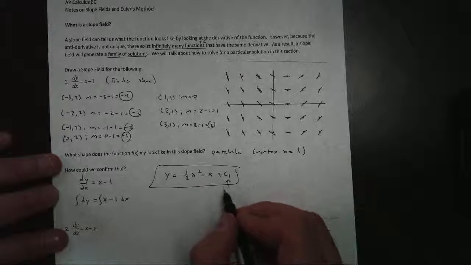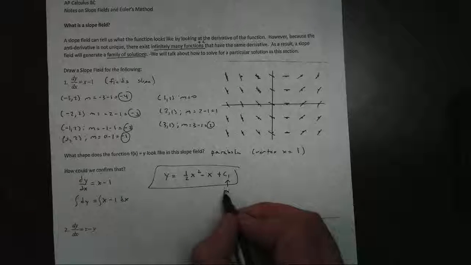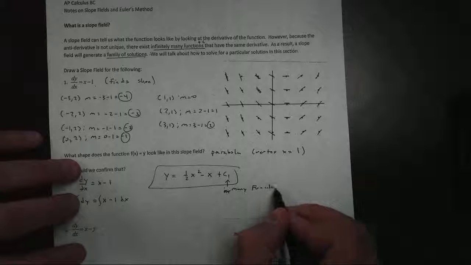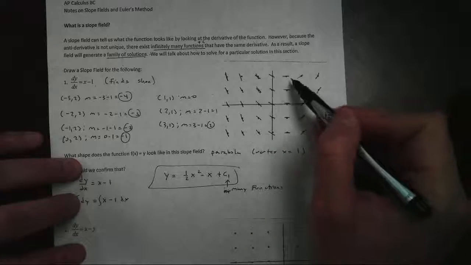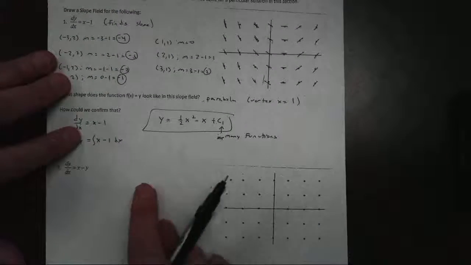Remember, this constant says that there are many functions that have the same derivative, and we can kind of see that. In other words, it's an indefinite integral. So depending on what the c is determines where my function is going to be placed on the graph. Alright, now the next one's a little bit harder because I have both x and y.